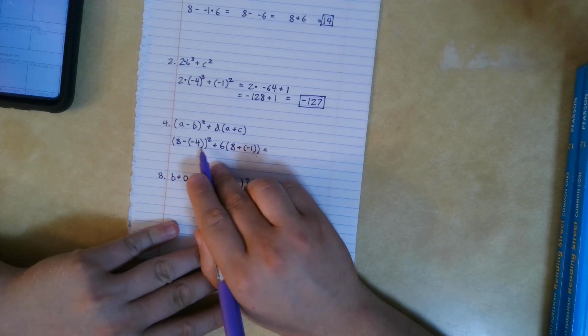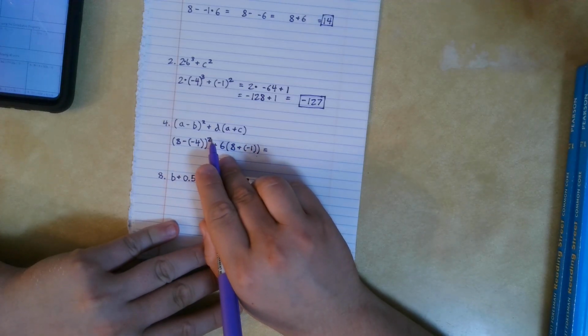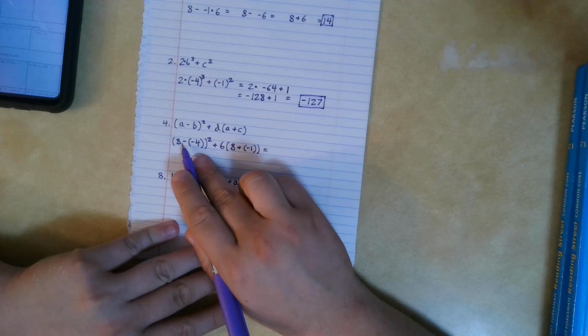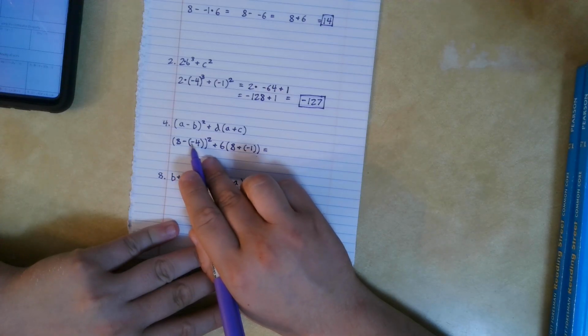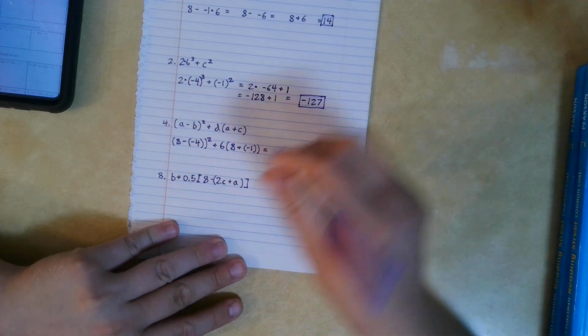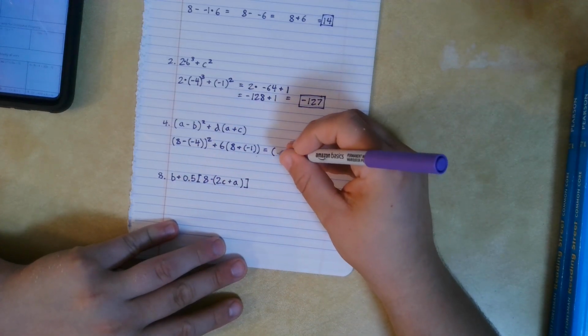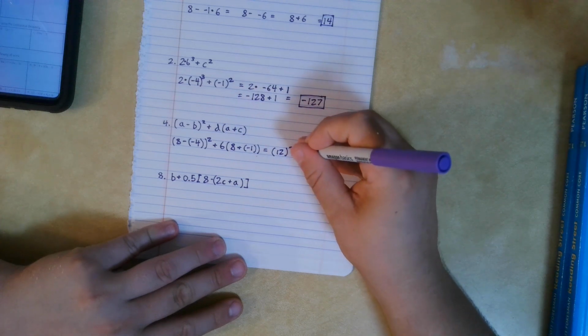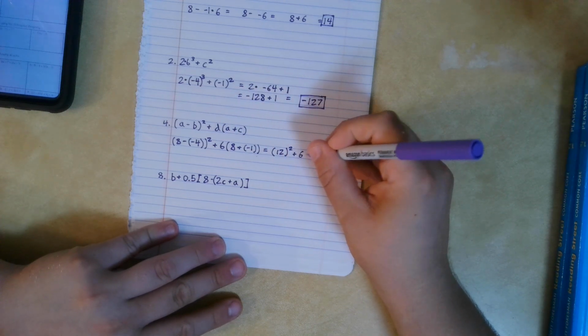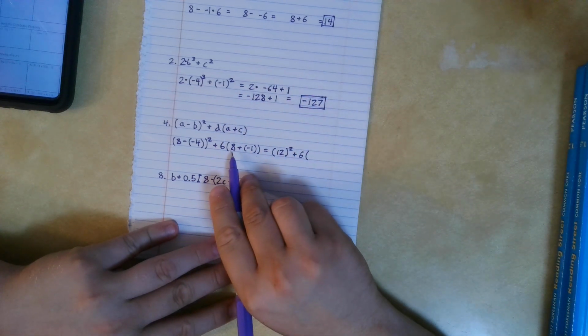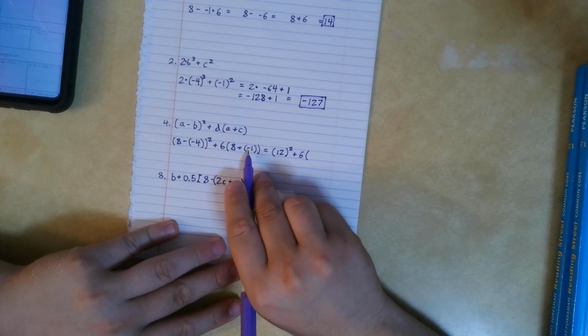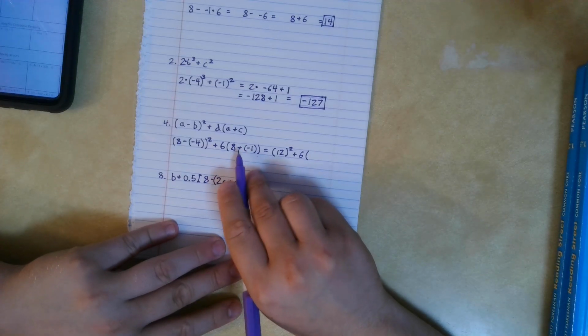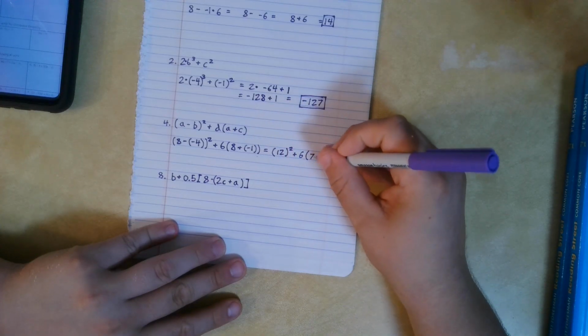We have to do what's in parentheses before we do the exponent. Parentheses are always first. 8, double negative, that's a positive, so 8 plus 4. 8 plus 4 is 12. Copy everything else that we didn't change. Keep copying until we get to this set of parentheses. We have to solve that. 8 plus a -1, 8 minus 1. 8 minus 1 is 7.